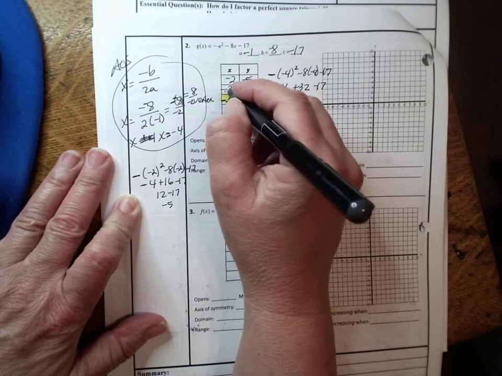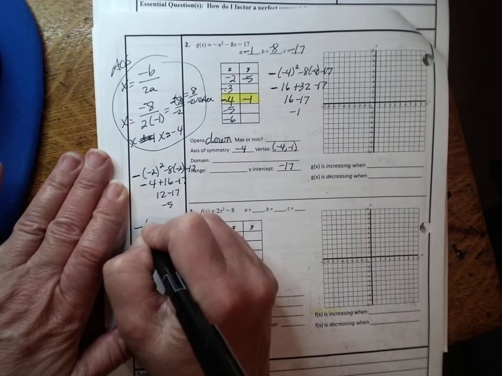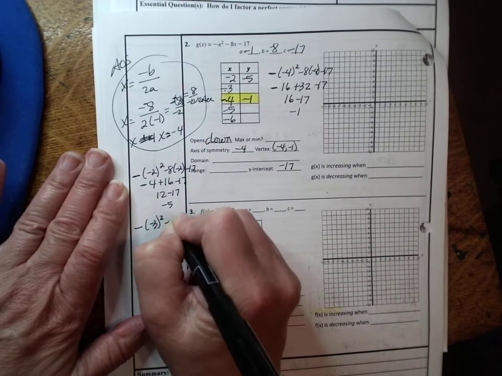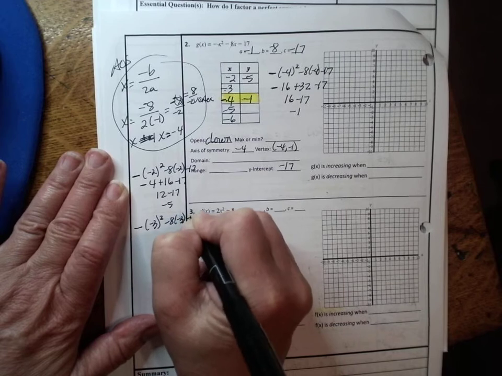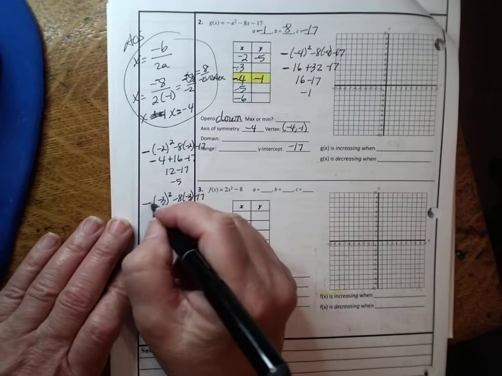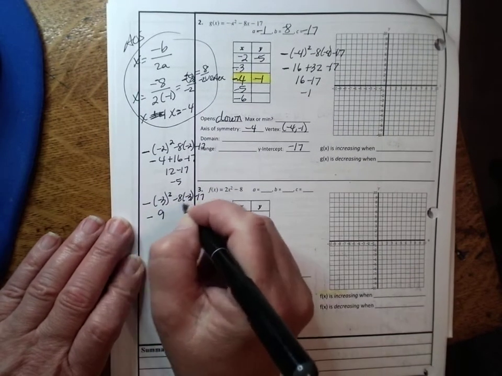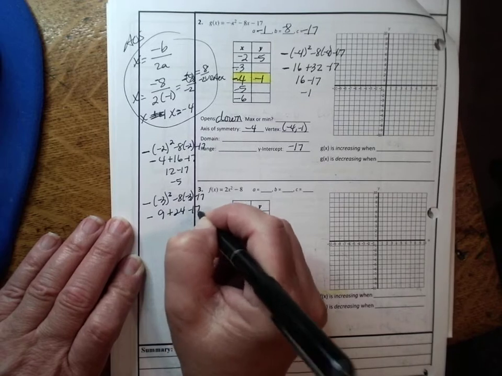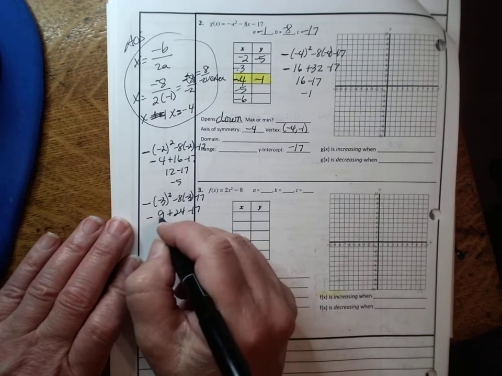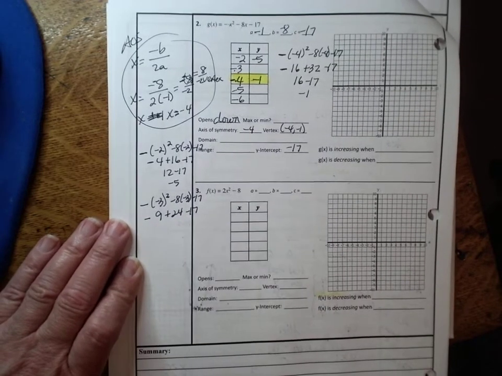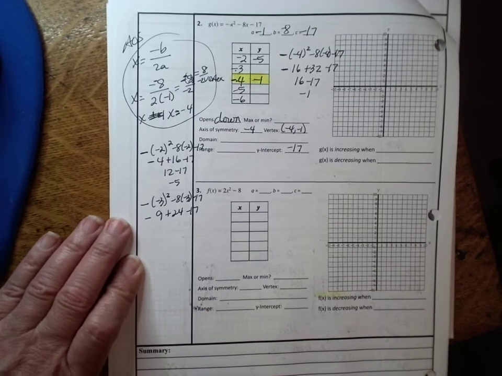Then -3 in for x: the opposite of -3 squared, minus 8 times -3, minus 17. The opposite of 9 plus 24 minus 17. -9 plus 24 is 15, minus 17.